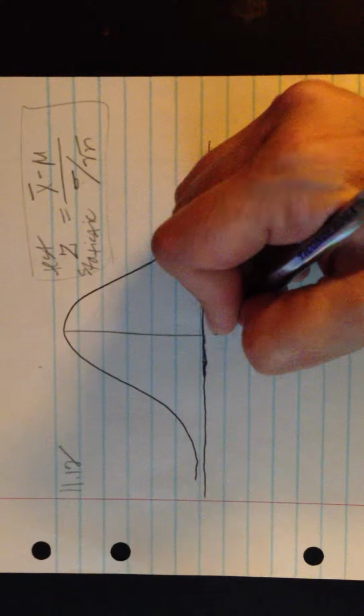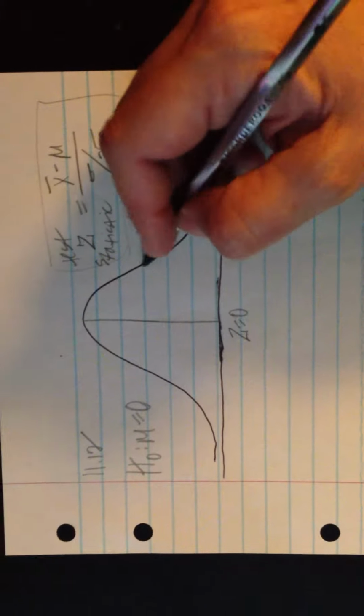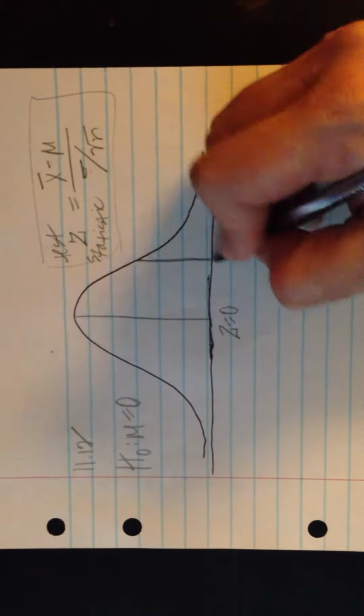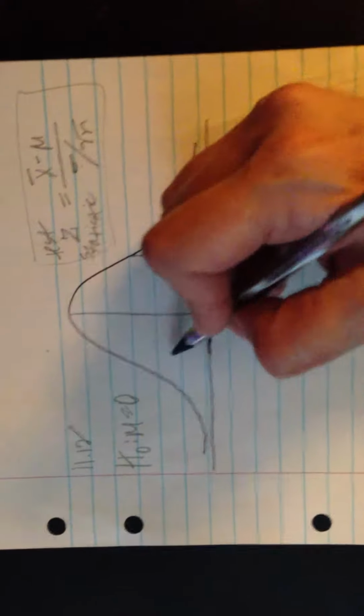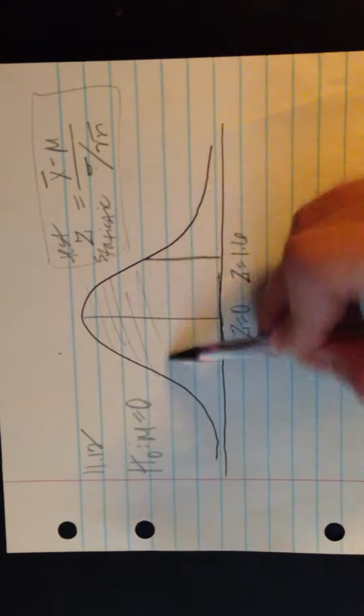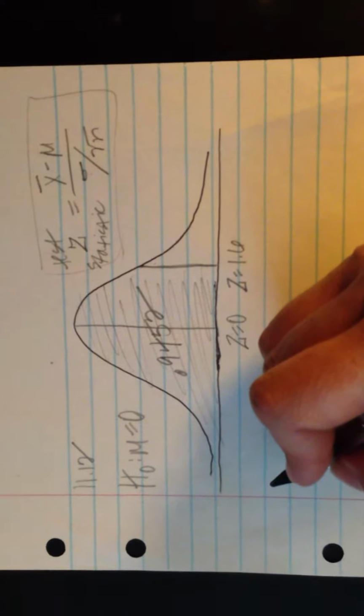So since it's just a z-score, really this whole idea that they told us in problem 12 that the mu was 0, and that would correspond to a z-score of 0 as well. And then this question is all about what's going on when we have a test statistic, which is a z-score of 1.6. And what I found from my standard normal table is that the area under the curve to the left of 1.6, that's what my table reports, is 0.9452.